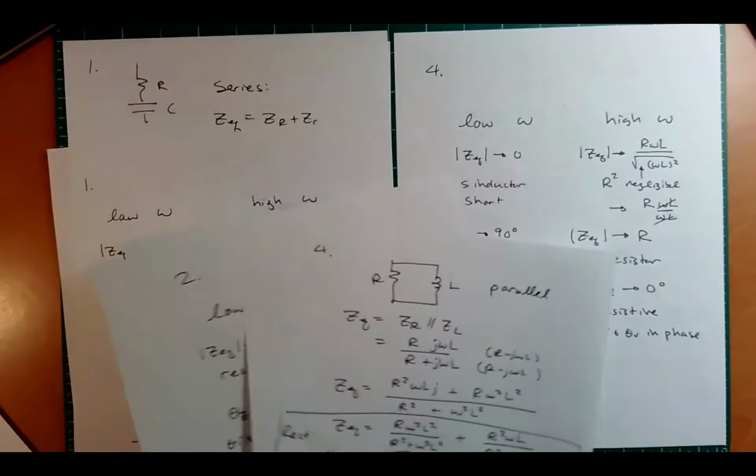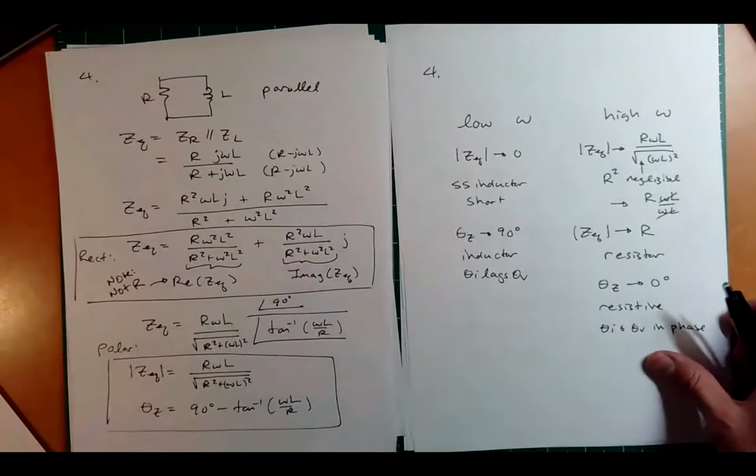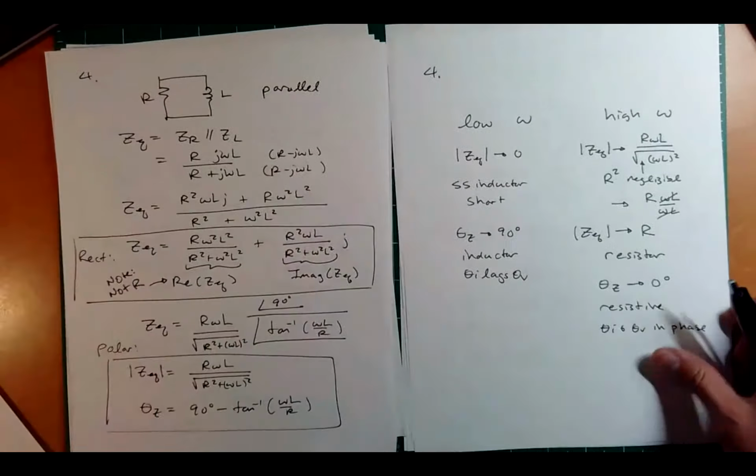So in the capacitor case, it's the same thing. Look at this real part of Z equivalent when these guys are in parallel. This is, note, not the resistance. It might be tempting, but it's not. But in the series case, check this out. If I go back here, it is R. Okay, so just don't get that twisted, don't make a wrong assumption is what I'm saying.